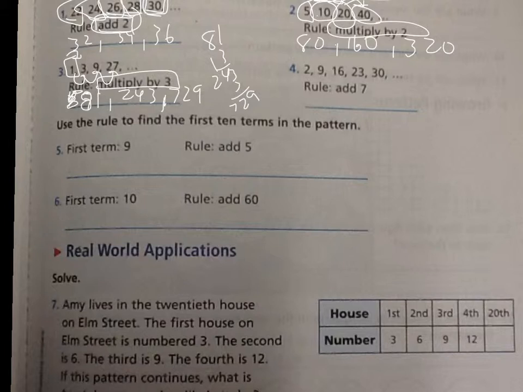Okay, the next one you should have done, the rule was add 7. So the first term is 2, you added 7, you got 9. You take 9, you add 7, you got 16. You add 7, you get 23. You add 7, you get 30. You add 7 to 30, you get 37. You add 7 to 37, you get 44. You add 7 to 44, you get 51.